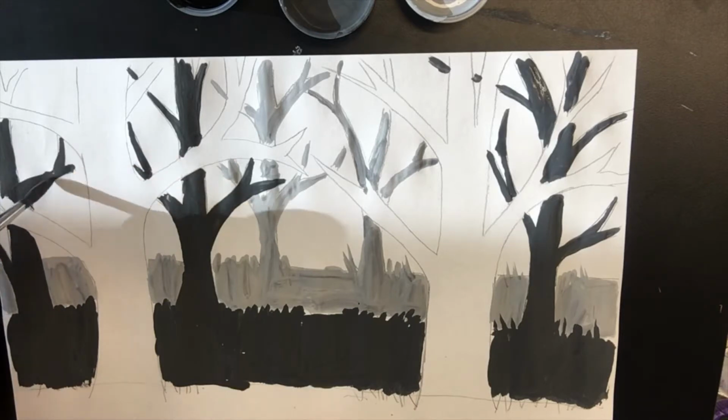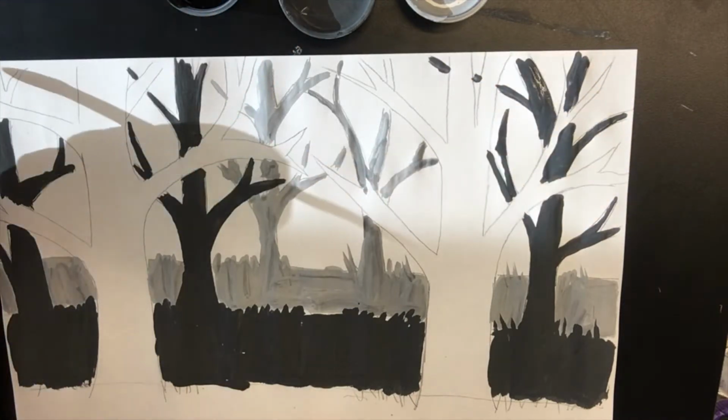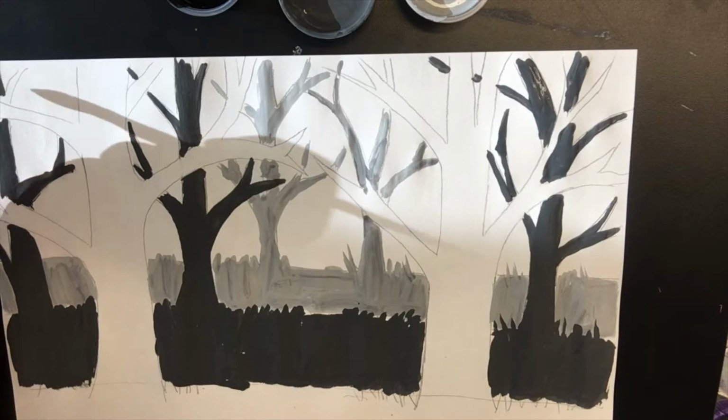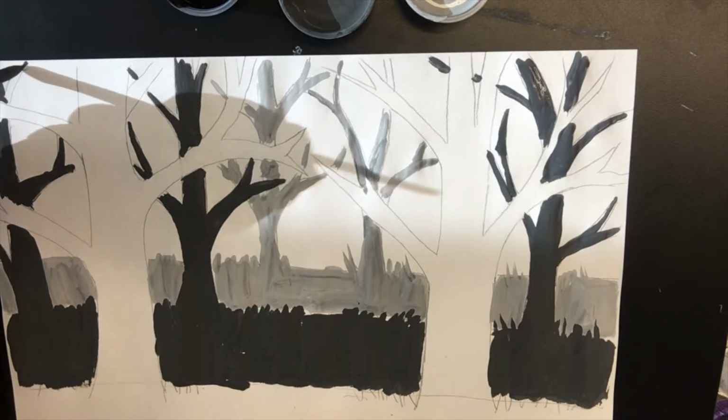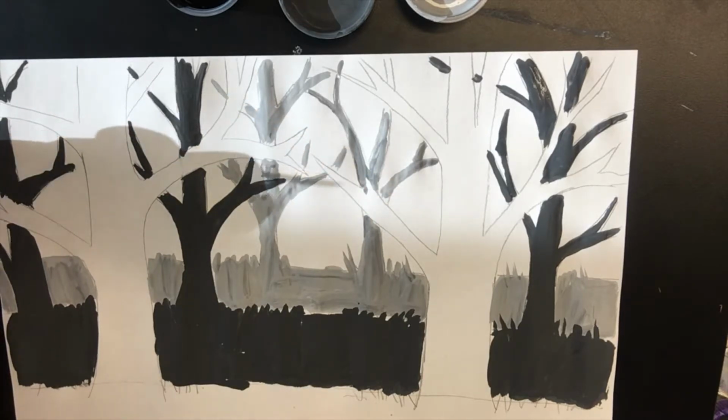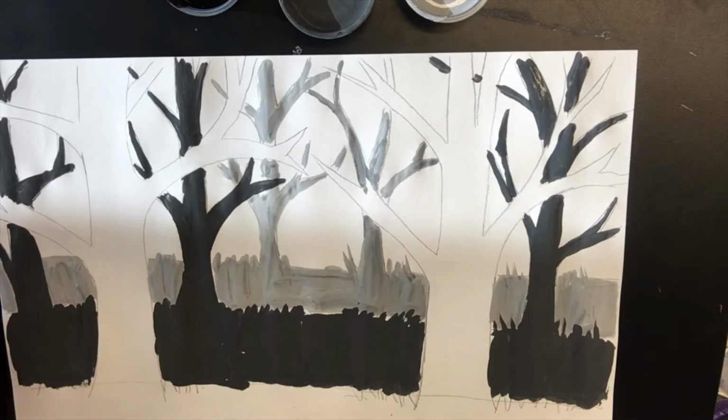Yep, and I can add limbs and tree branches if I want to, if I don't like how it's looking, or if I just feel like I need more branches in a certain place that looks kind of empty. I can do that too. I'm not going to do that quite yet.